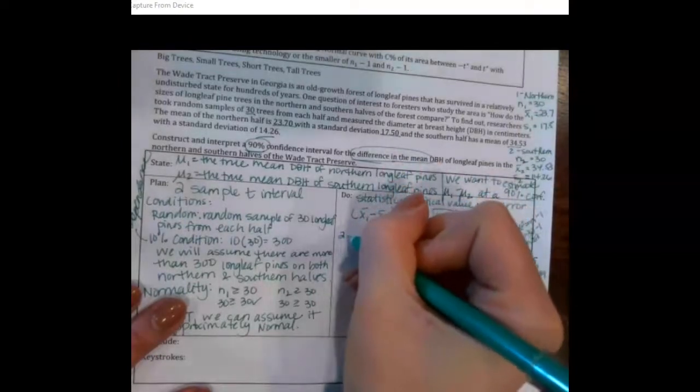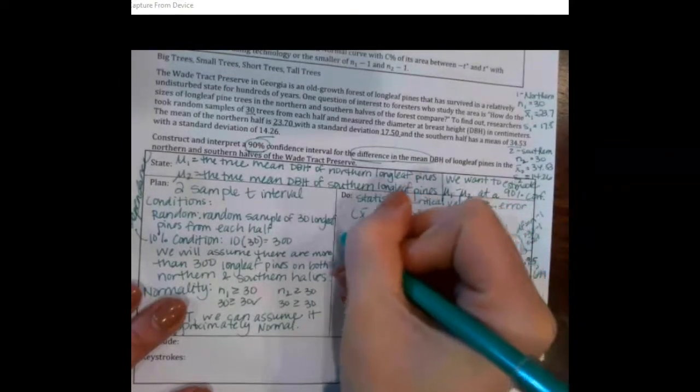And so your x bar sub 1 we had up here is 23.7 minus 34.53, plus or minus 1.699 times the square root of 17.5 squared over 30 plus 14.26 squared over 30.